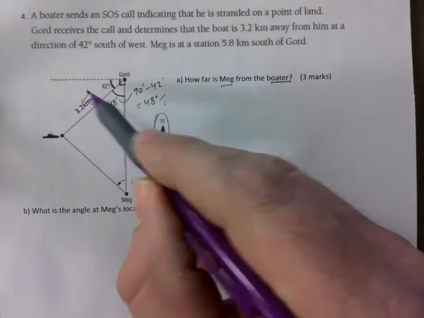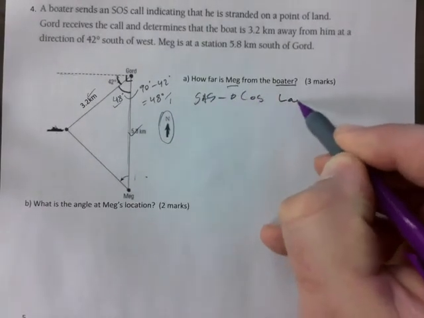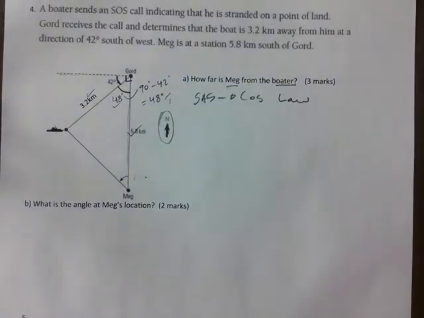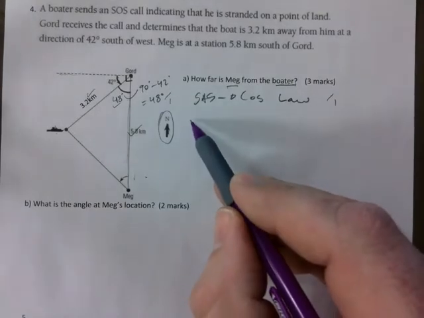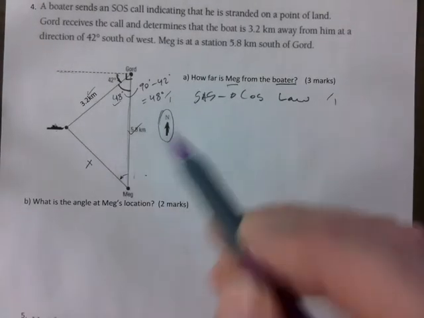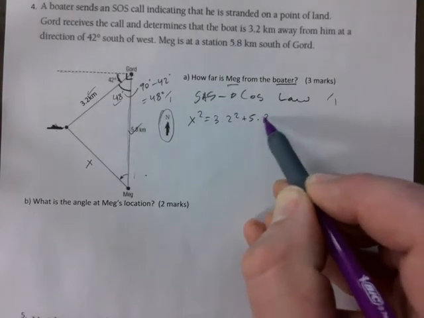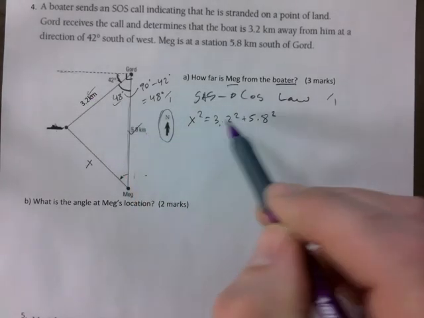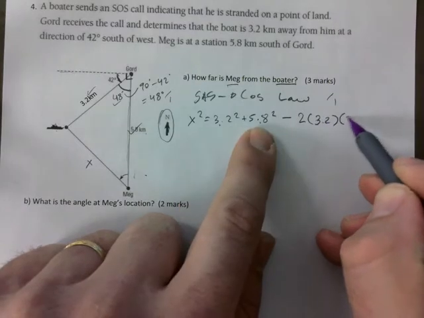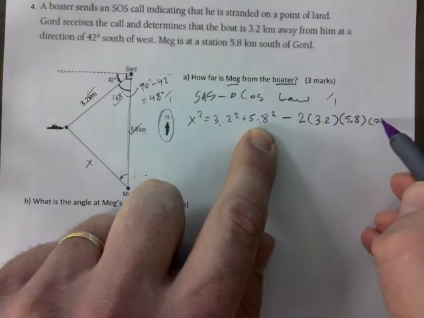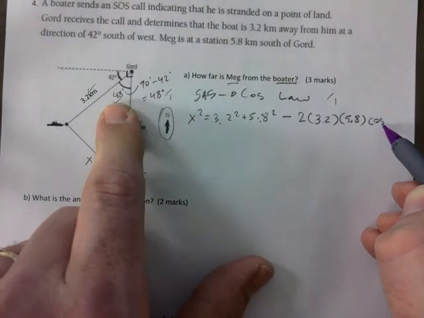So then we have side, angle, side, right? Cosine law. If you identify cosine law, meaning you just use the formula, you get 1 mark. And this, I'm going to call this x. X squared is equal to 3.2 squared plus 5.8 squared, right? These two sides squared and added, and then minus 2 times 3.2, 5.8, cosine of 48, right? Which is technically angle X.